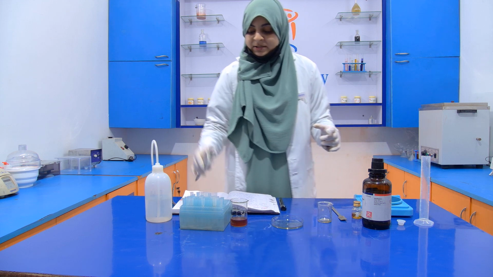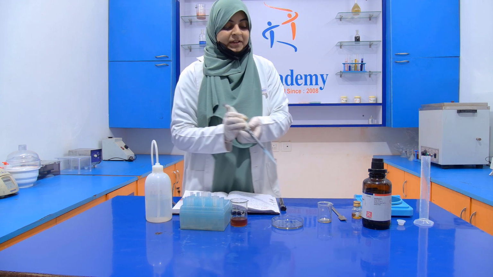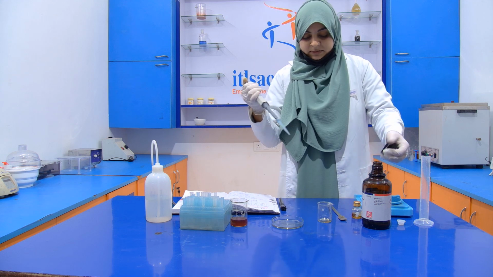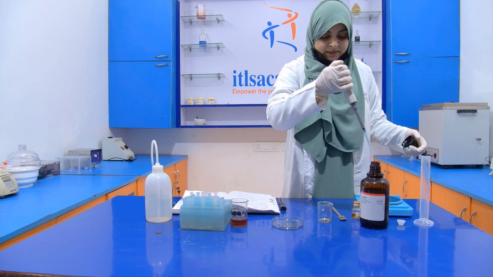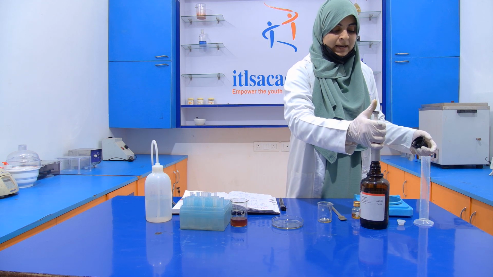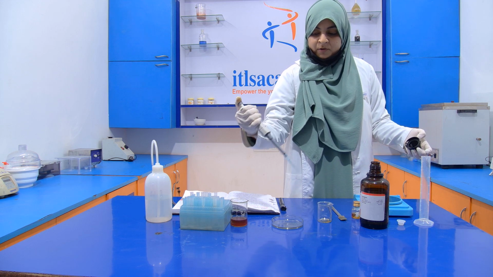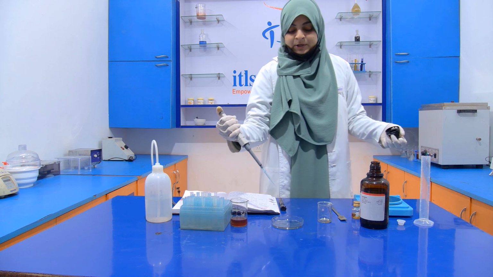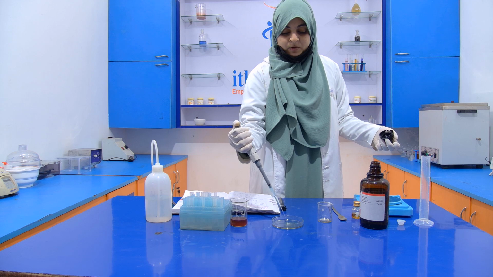Now we dissolve this residue again with the help of diethyl ether. For that I'm going to add 5 ml of diethyl ether into the petri dish.